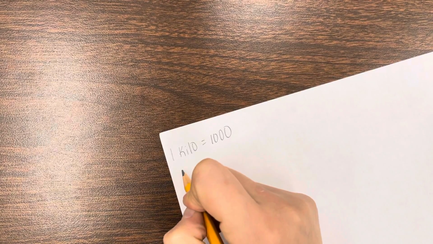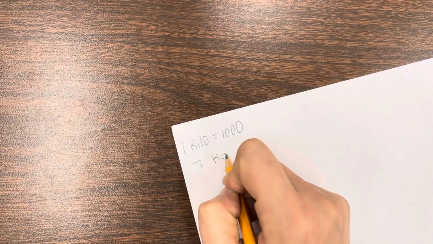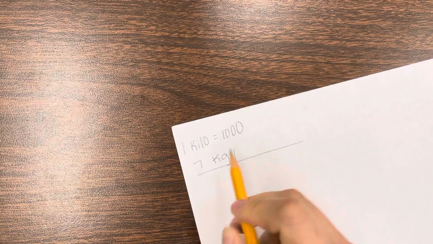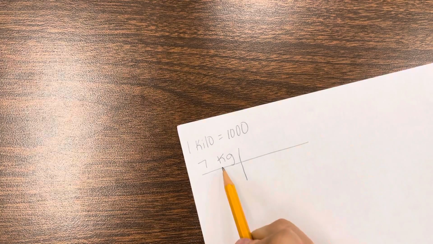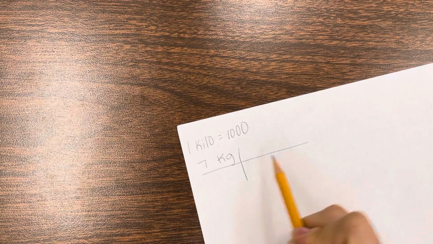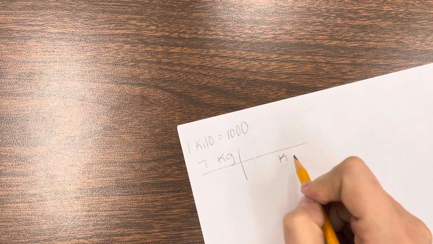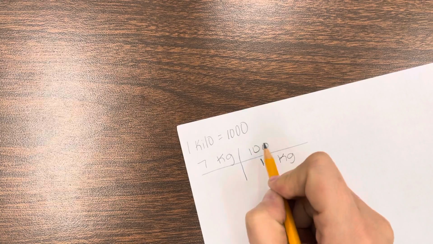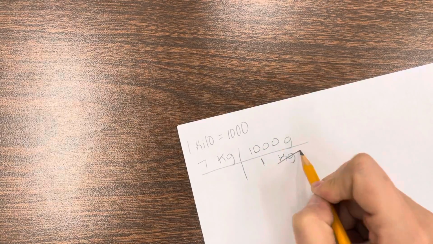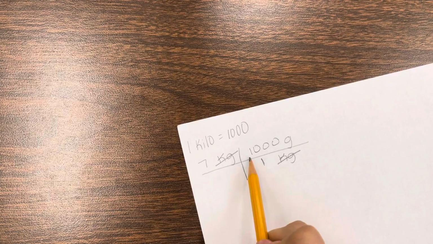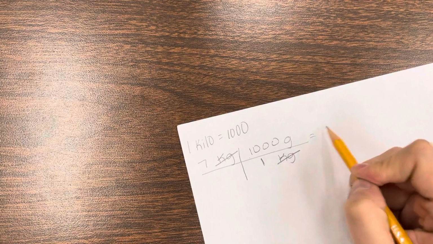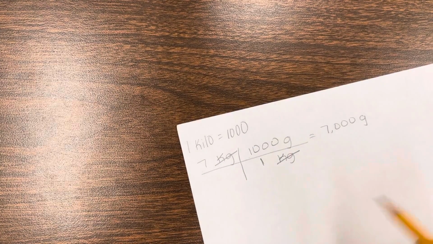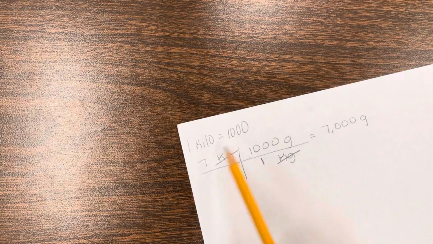So if you have 7 kilograms, to convert that into grams, you would just set up the conversion. Kilo is up here, so we have to have kilogram down here. Remember, 1 kilogram is going to equal 1,000 grams. That would cancel with this, and you would just do 7 times 1,000, and that would give you 7,000 grams. Okay, so that is how we convert from kilos to grams.